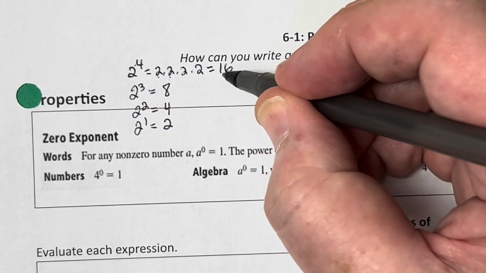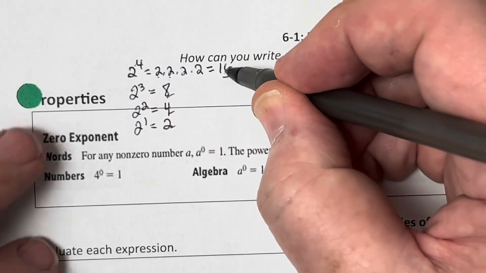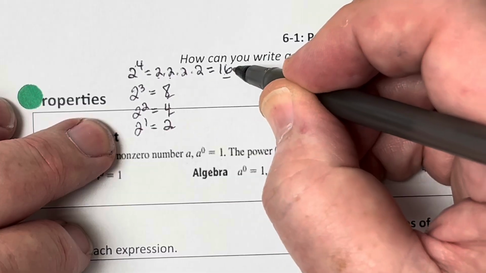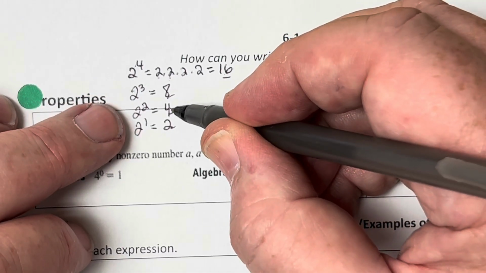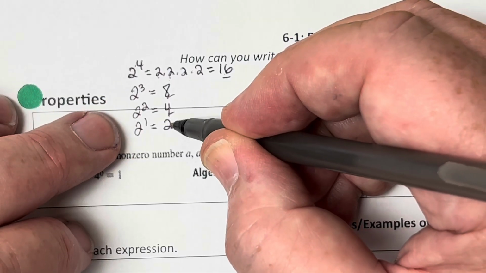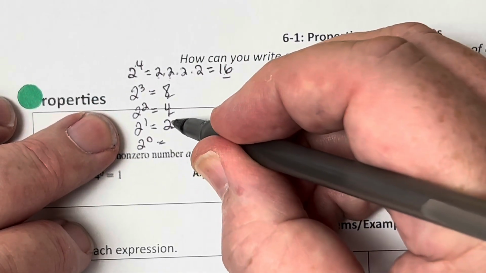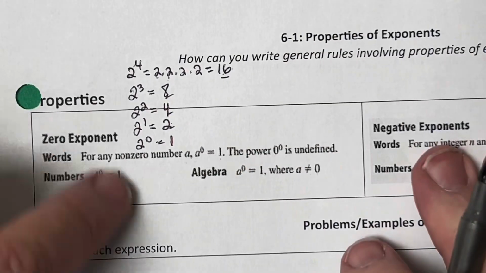So you can see, looking at the pattern as you go from 2 to the 4th power to 2 to the 1st power, it keeps getting divided by 2. 16 divided by 2 is 8, 8 divided by 2 is 4, 4 divided by 2 is 2. So then when we get to 2 to the 0 power, 2 divided by 2 is 1. And that's true for any number.